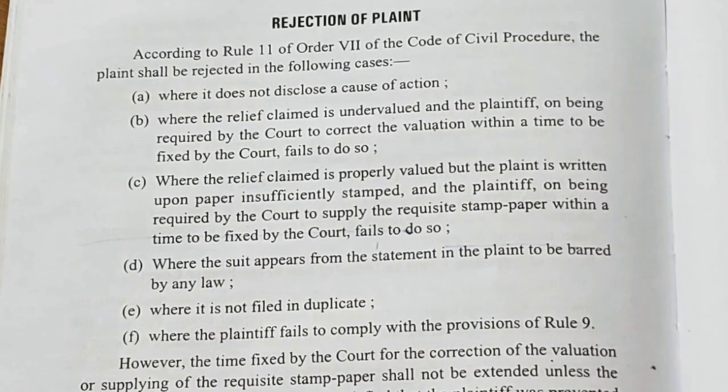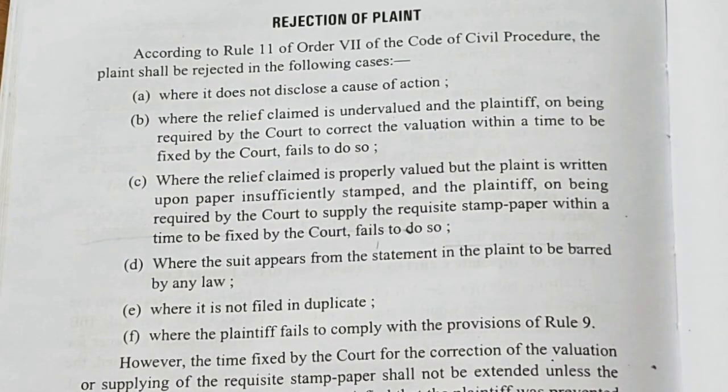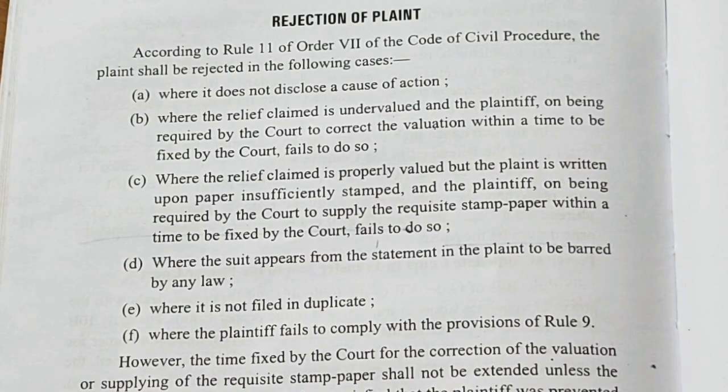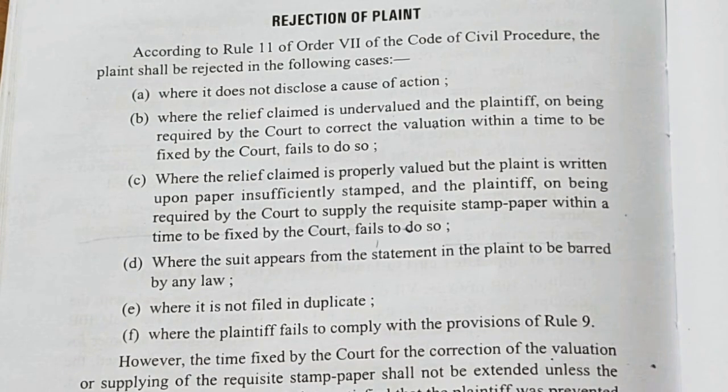So when the plaintiff files a plaint and the relief claimed in the plaint is undervalued, then the court will ask the plaintiff, or requires the plaintiff, to correct the valuation within a time given by the court. If again he fails to correct the valuation, then his plaint will be liable to be rejected.